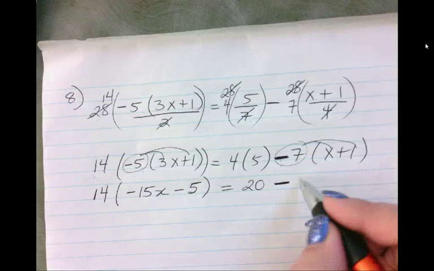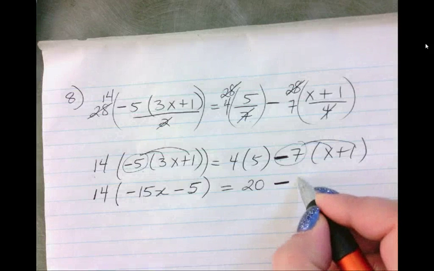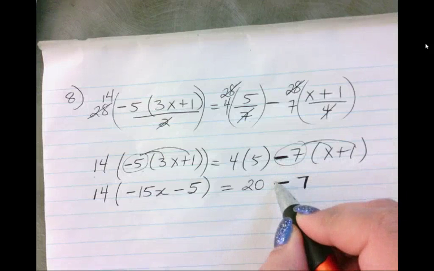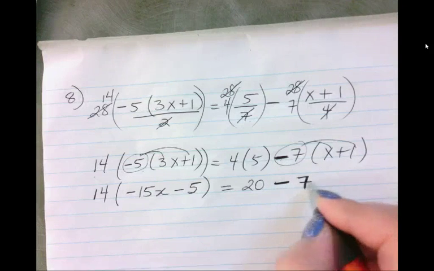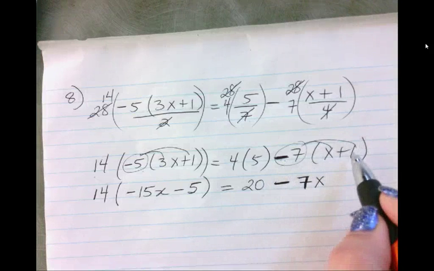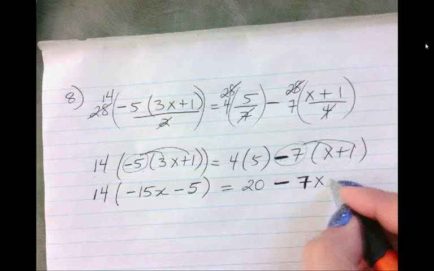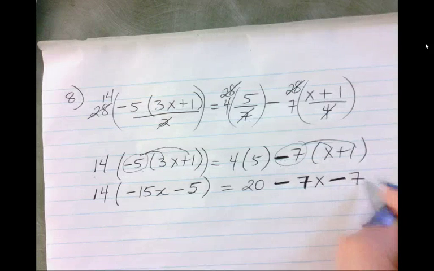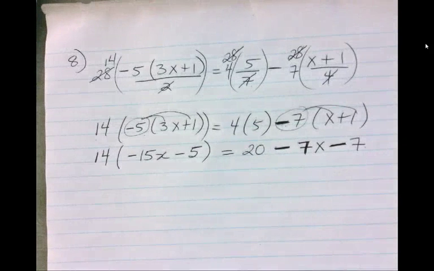When I do that, I end up with negative, so you see I don't need to write that negative again because it's right here. That's that negative. So I'm just going to write 7x, and then negative 7 times 1 is minus 7. So I've got that now. What is the next step?